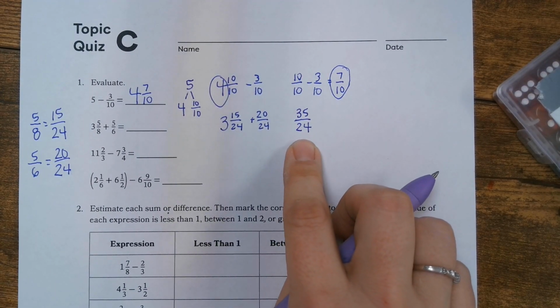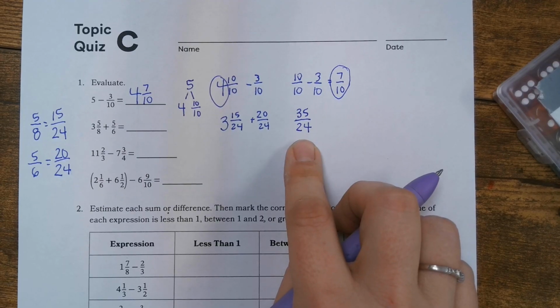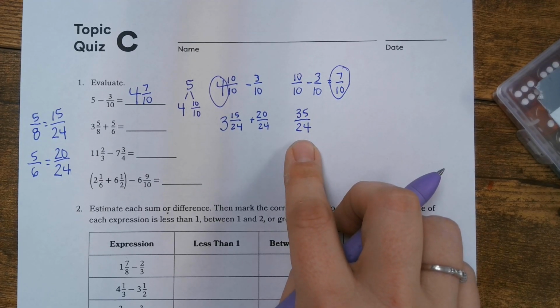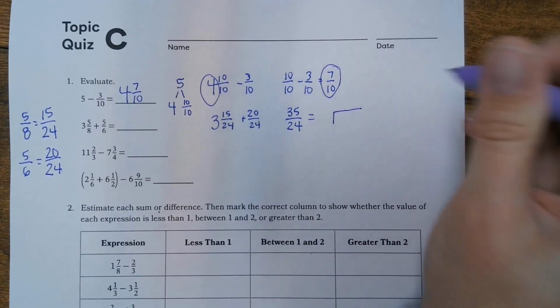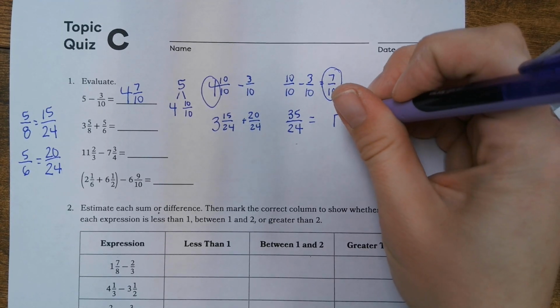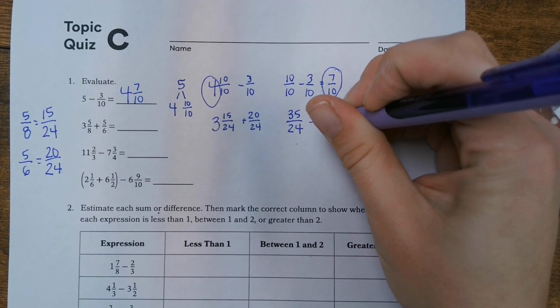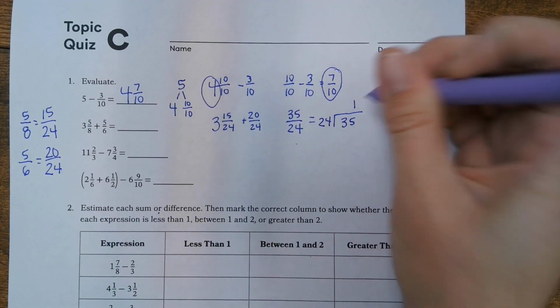Now, when I get to this fraction piece, before, when we weren't dealing with mixed numbers, we could leave it improper. We cannot leave it improper for this one because we can't have a mixed number with an improper fraction. So I need to turn this to a mixed number. Some students are going to be able to look at that and automatically tell you what it is. Others are going to want to go to division, which is fine. 35 divided by 24. 24 can go into 35 one time.